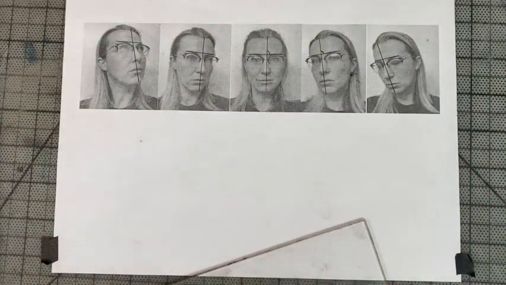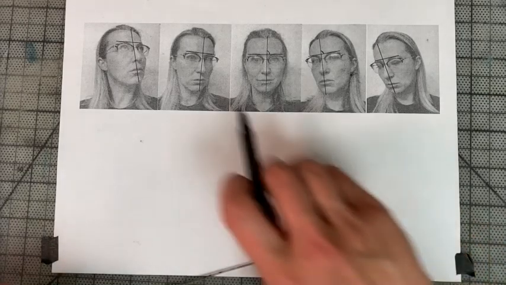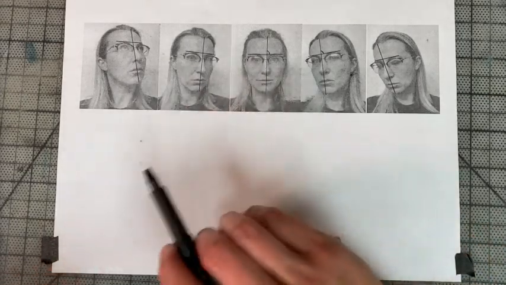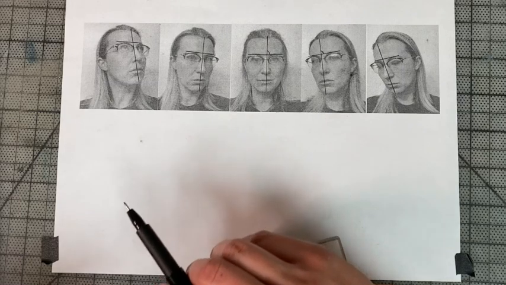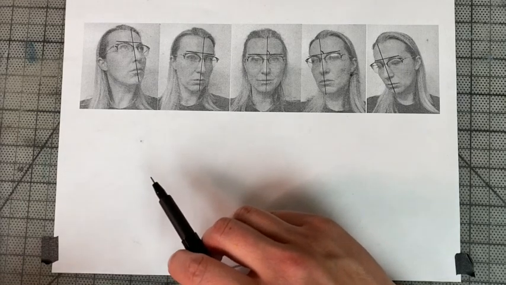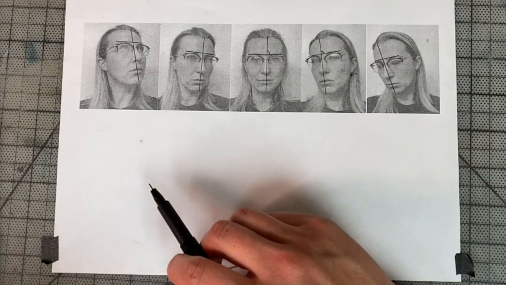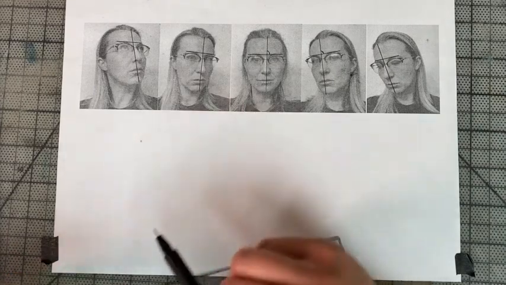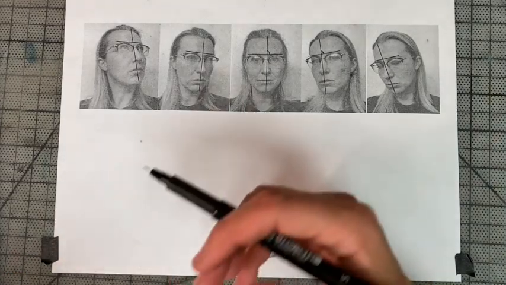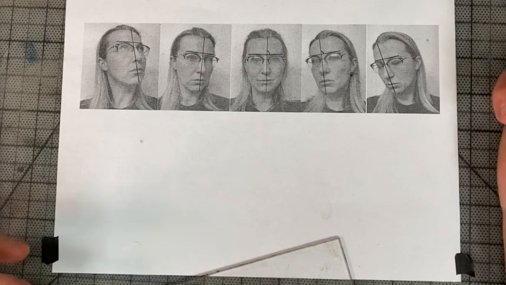So why does it matter? Well, first, that line that shows the middle of our face is going to help us understand the symmetry of our face. And our face is still going to stay basically symmetric. Of course, there are little differences between different people.